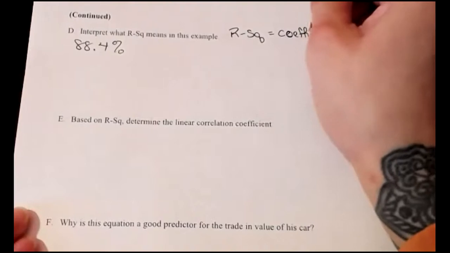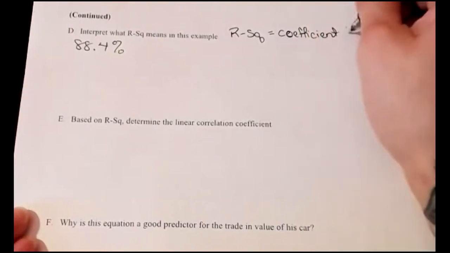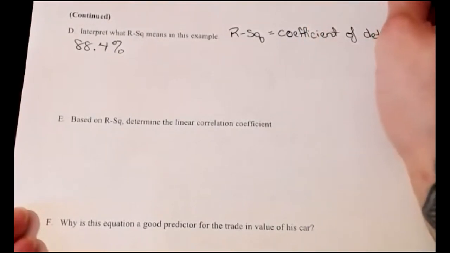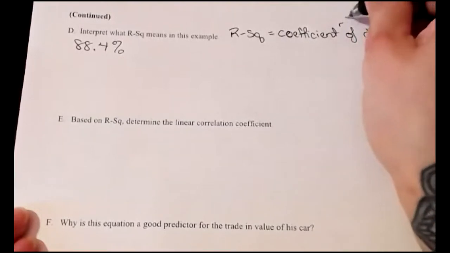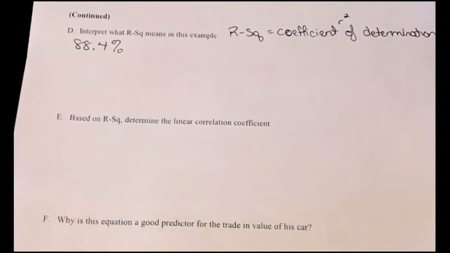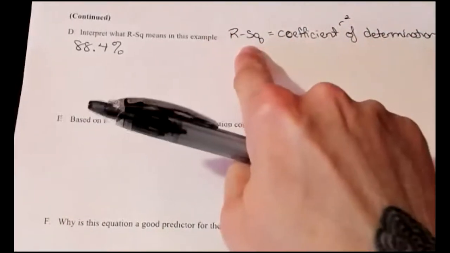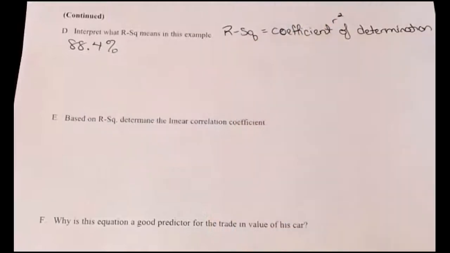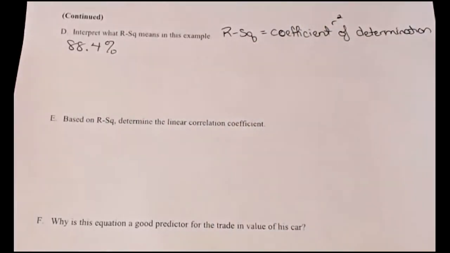Absolutely. Coefficient of determination. Remember, this is our R squared value. Make that connection, good. Okay, so I'm going to state the interpretation again.